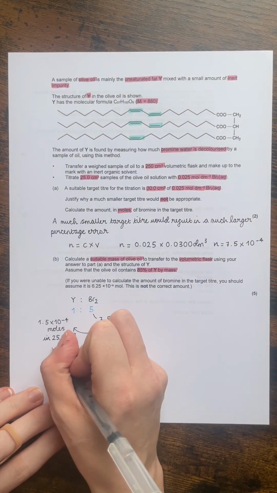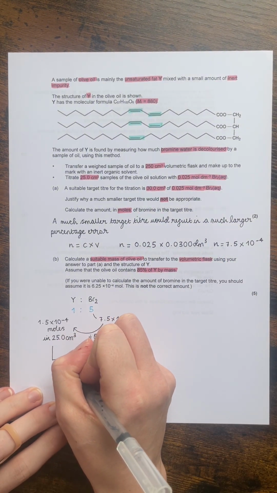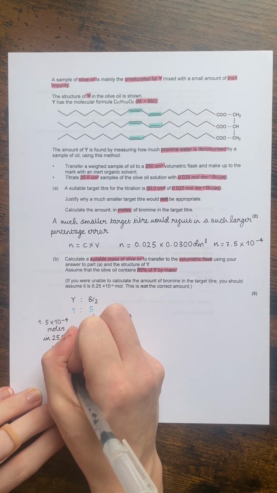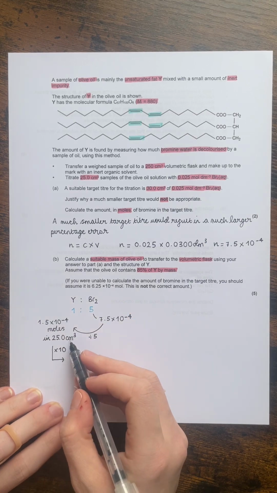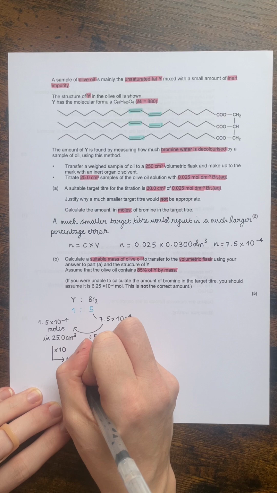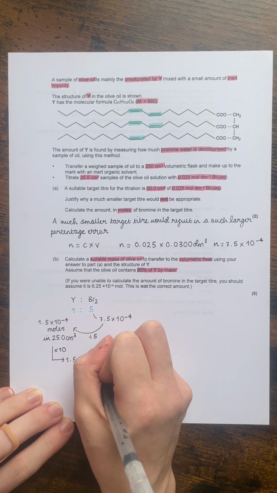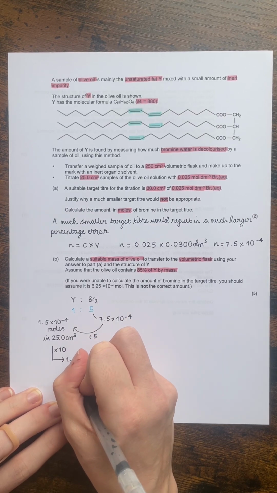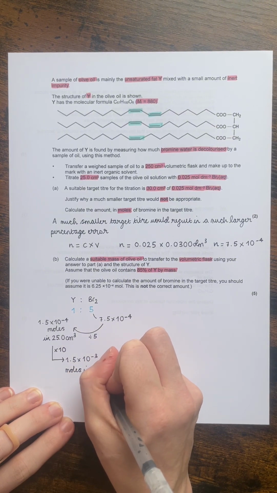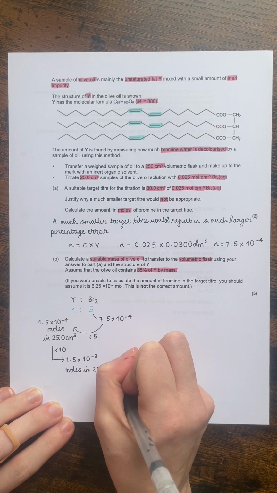So we have to scale up our moles. To get to 250 centimetres cubed, we're going to need to times the volume by 10, so we're going to need to times the moles by 10. So we're going to have 1.5 times 10 to the minus 3 moles in 250 centimetres cubed.